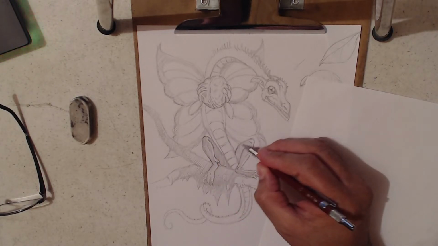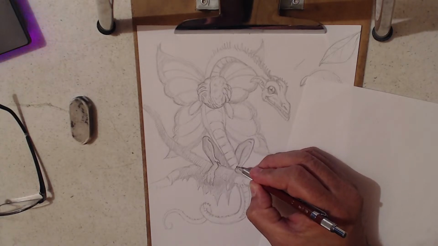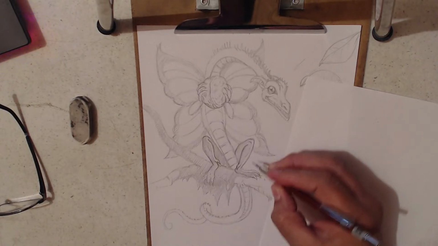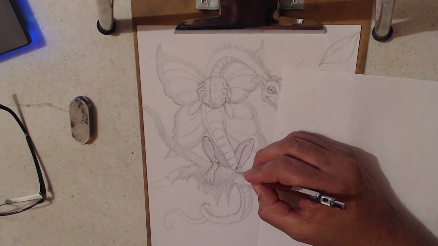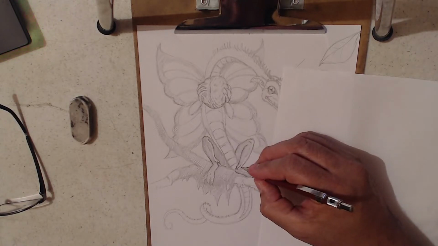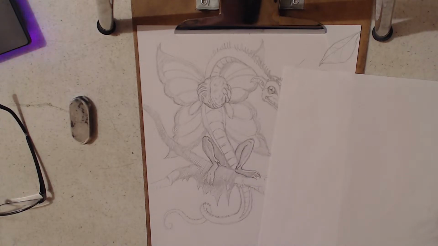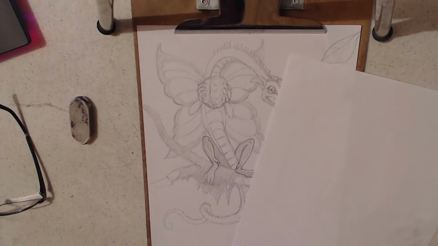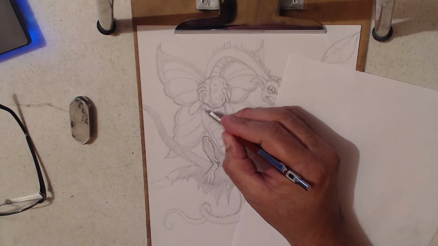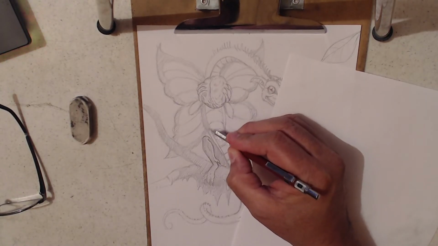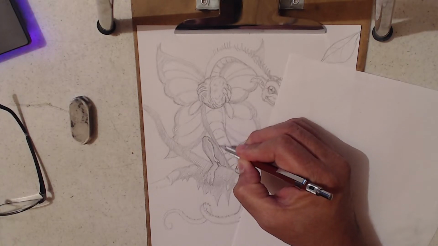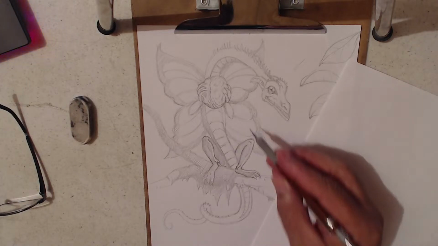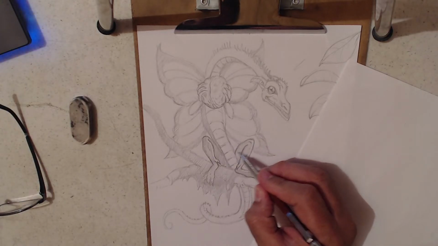Let me just bring out some details. Okay, so this part will be in shadow. And this would probably cast a shadow here.